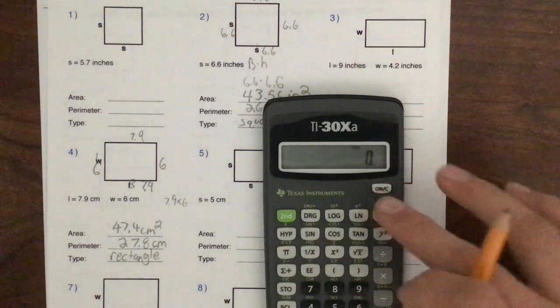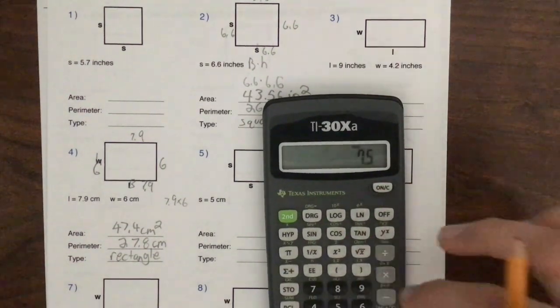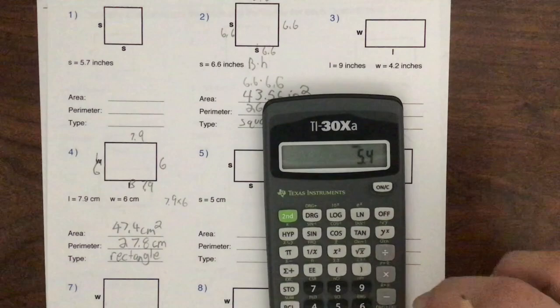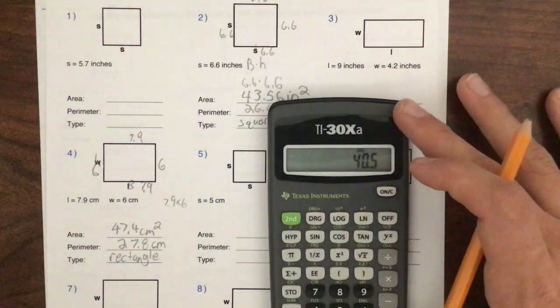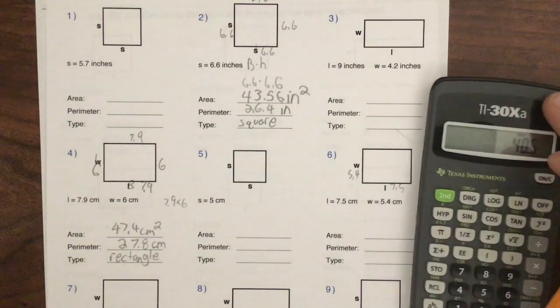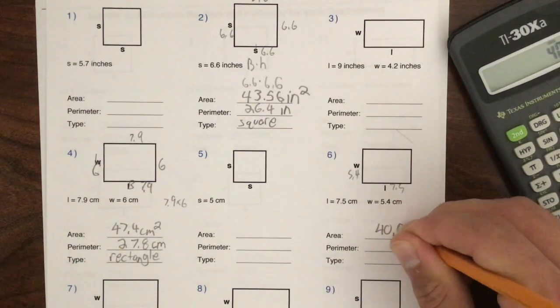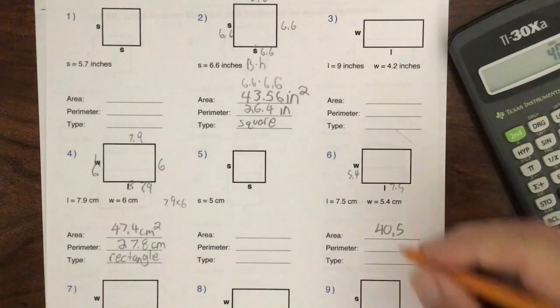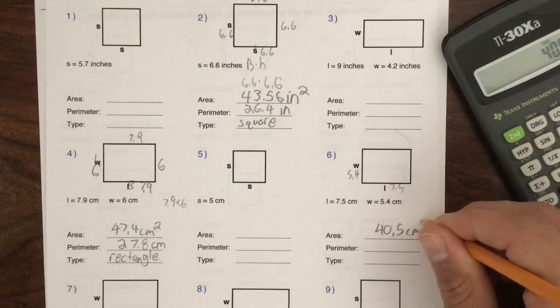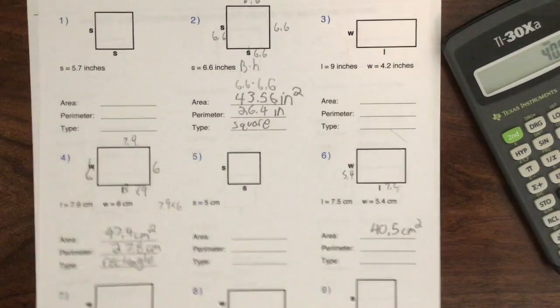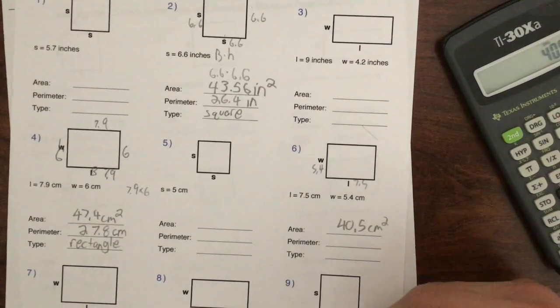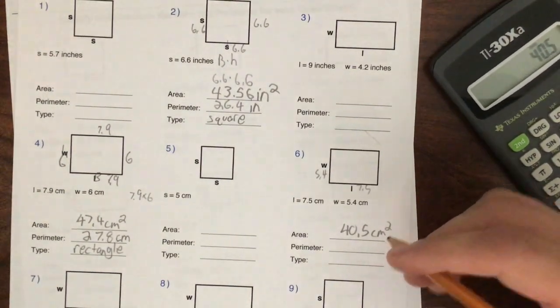Oh, my calculator's not on. 7.5 times 5.4, I get 40.5. So 40.5 is going to be my area, centimeters squared.